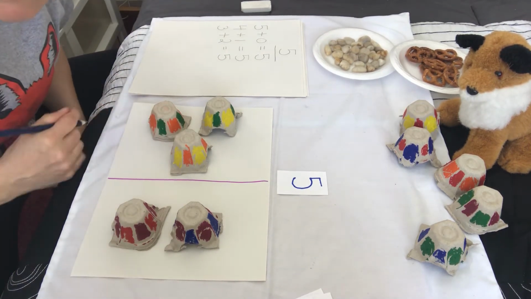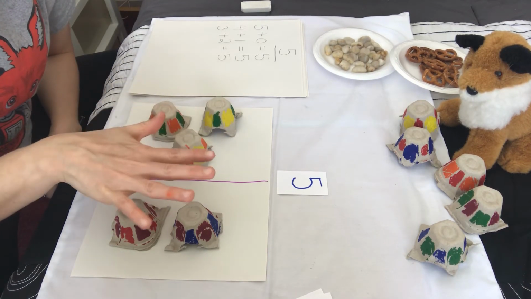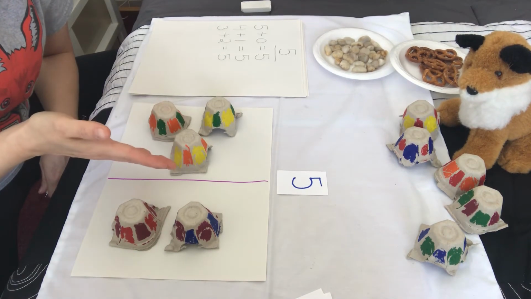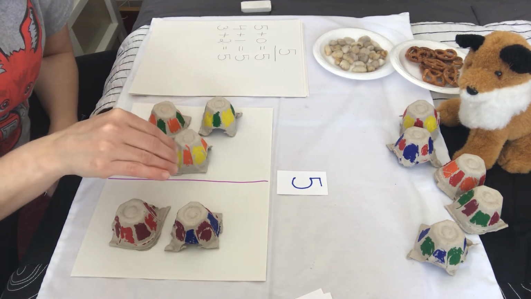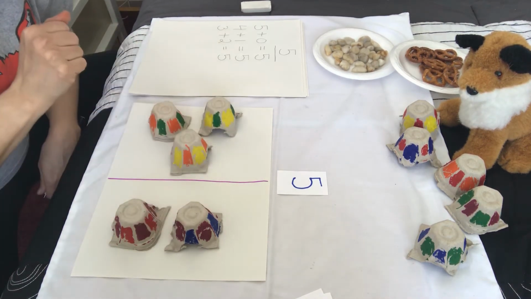So what you have to remember is that conservation. I have 5. No matter how I move them, it's still going to be 5. It will stay the same if I move things across the line. The amounts in each part will be different, but the total amount will be the same.